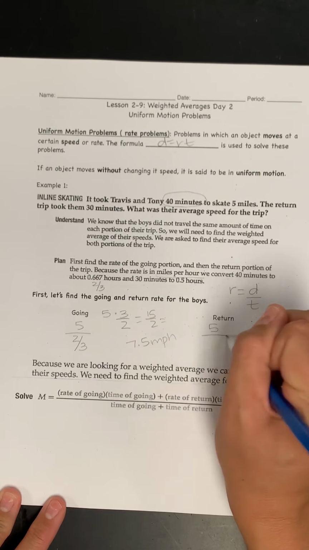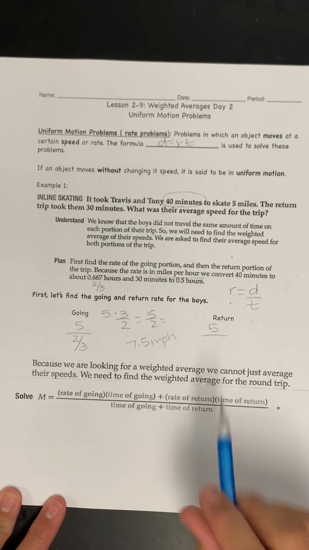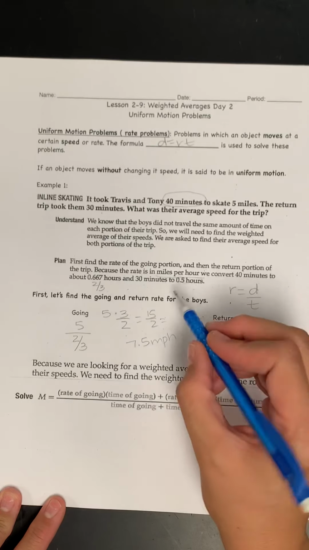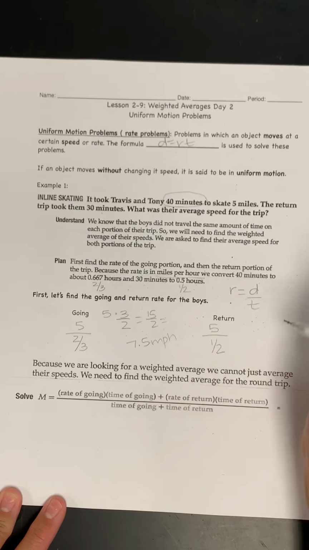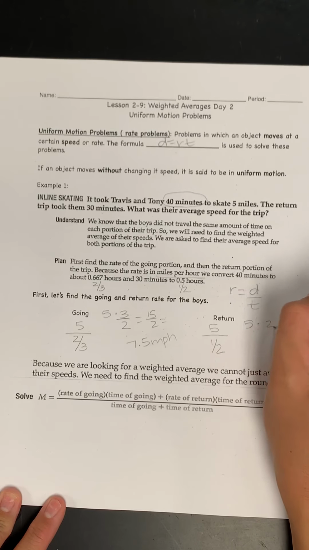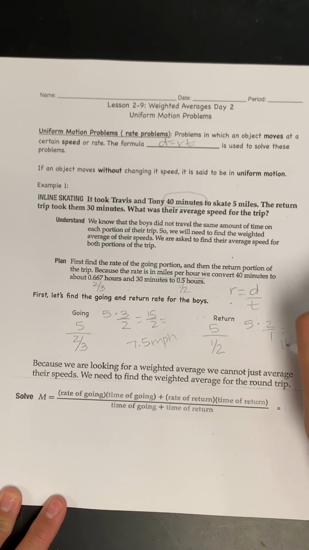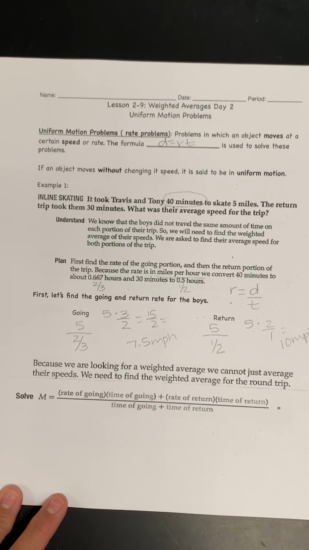They're going to return back, so the distance is going to be 5, but this time the time is 30 minutes. Once again, I'm going to change that to a fraction, keep, switch, flip, and I end up getting 10 miles per hour. Now, all this is doing for us is figuring out the rates of them going and them returning.